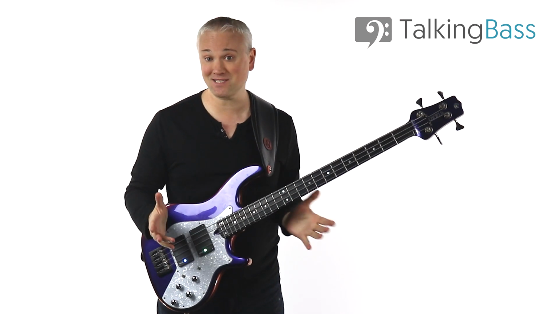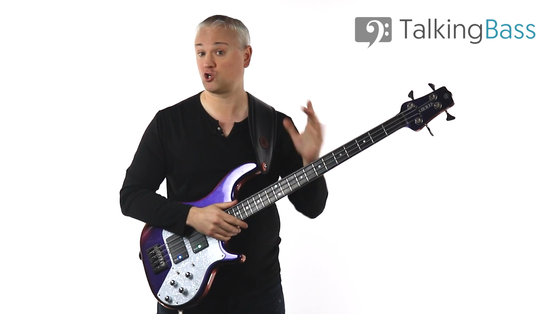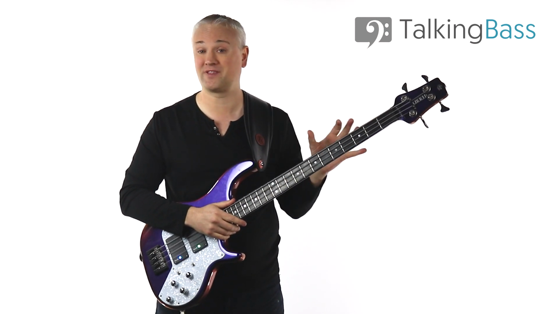Now, as I mentioned in the last lesson, reading sheet music is the ultimate way to work on your fretboard knowledge, and chord charts are also a great expansion on these tests.